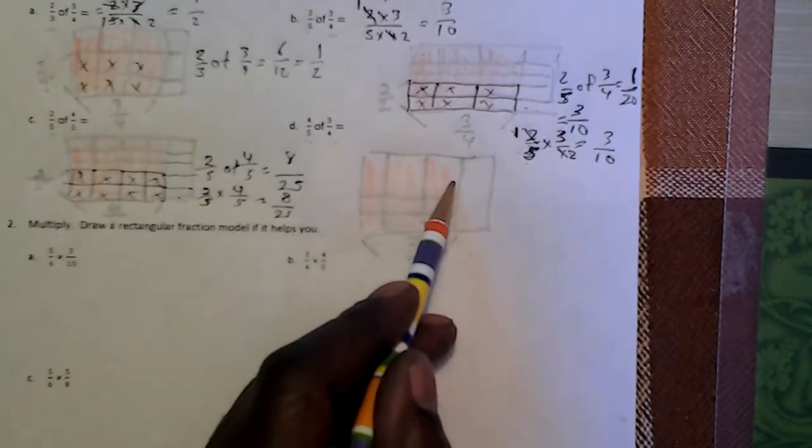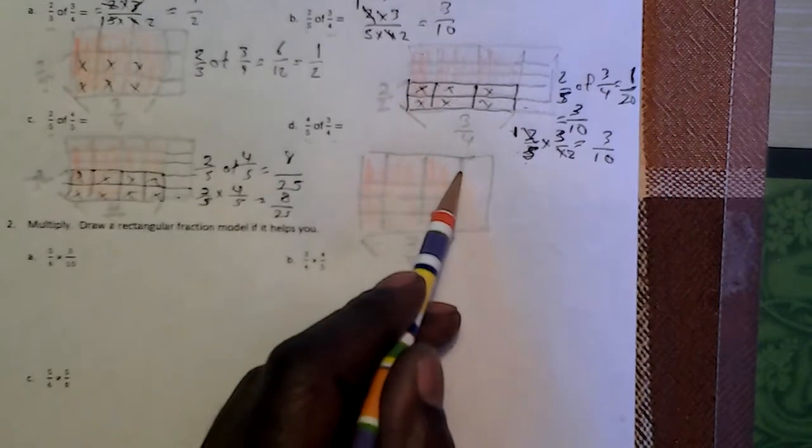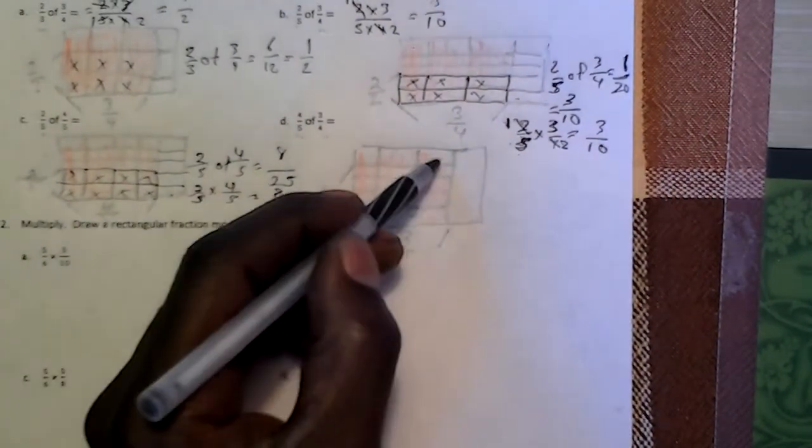So we get 1, 2, 3, 4. Right? So we need 4 pieces. So we label this 4/5. Right?